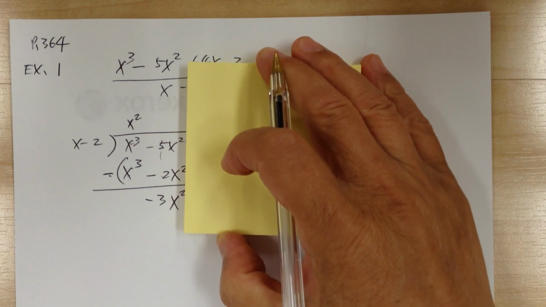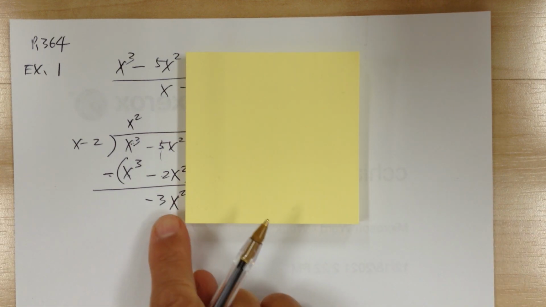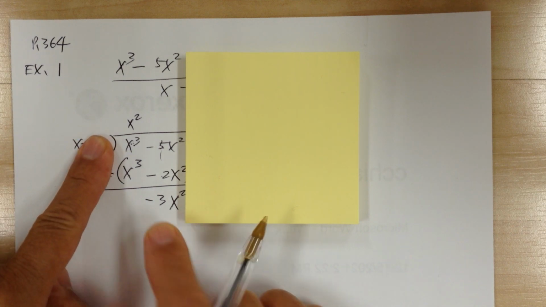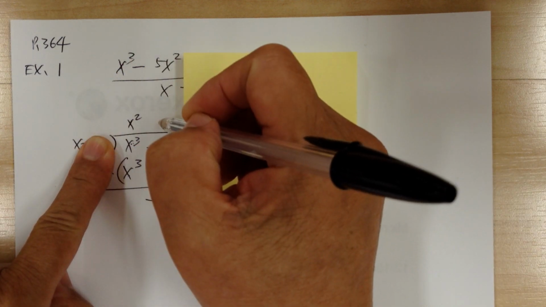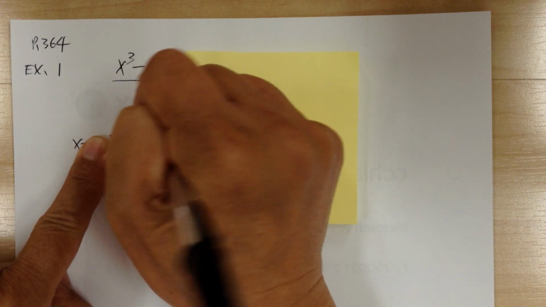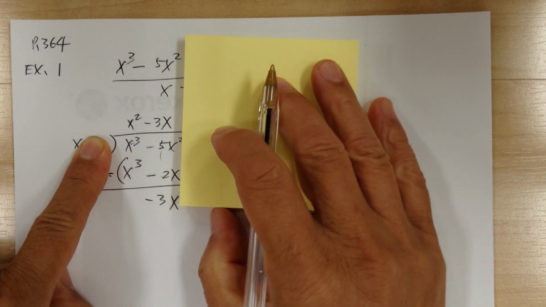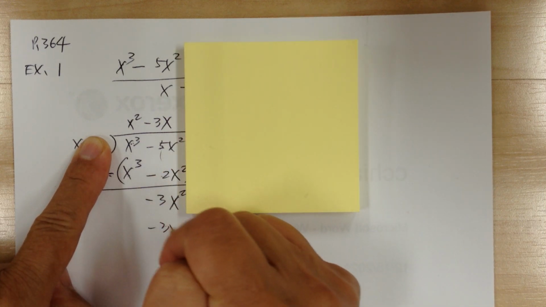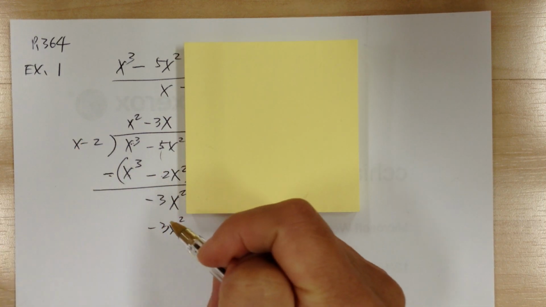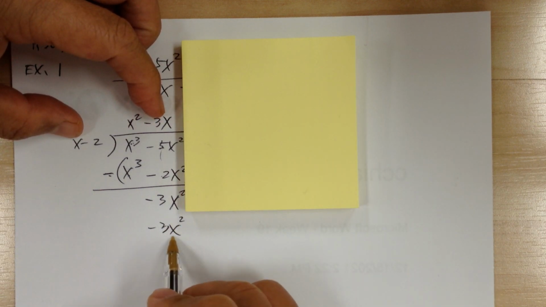So you can cover up the later terms. Just look at the first term. You can ask yourself, x times what will give you negative 3x squared? The answer is negative 3x. You can check: x times negative 3x will give you negative 3x squared. And you have to distribute, so just use this one. This will give you negative 3x squared.